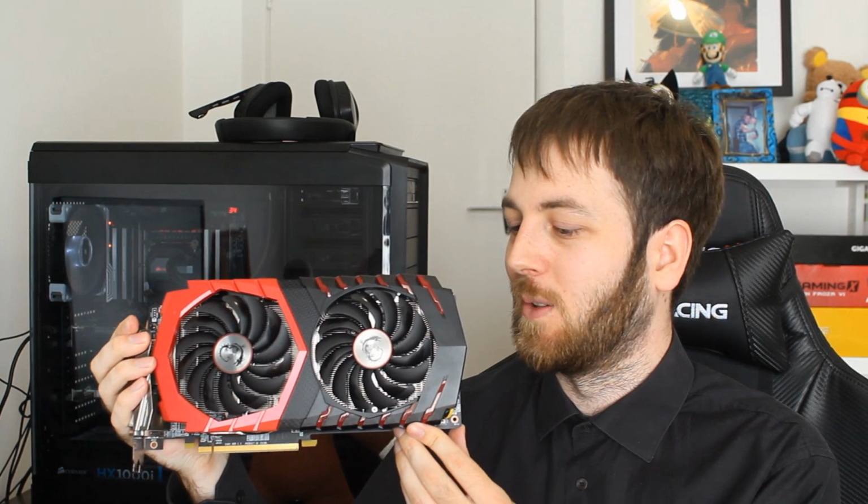Now, without further ado then, let's get into the benchmarks. So I ran all my standard stuff with these cards. I thought it would be quite interesting to see the difference between them. Obviously, just judging by the specs, the 470 is going to completely dominate. Now, I didn't go above 1440p in these tests.